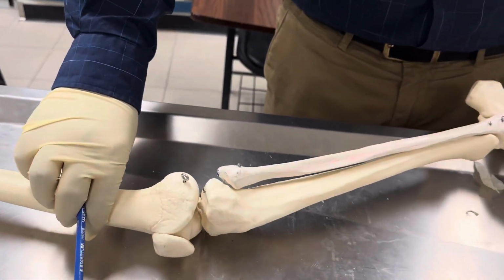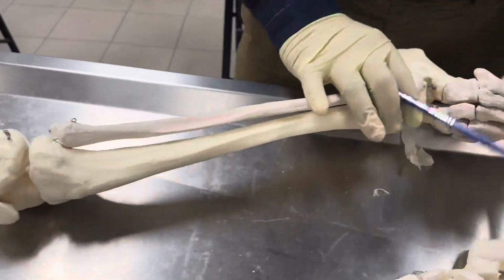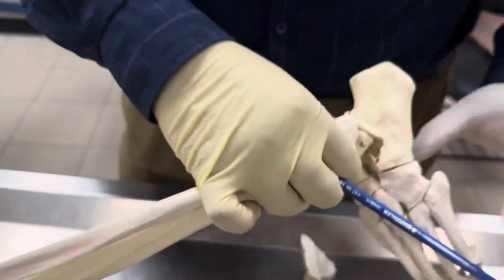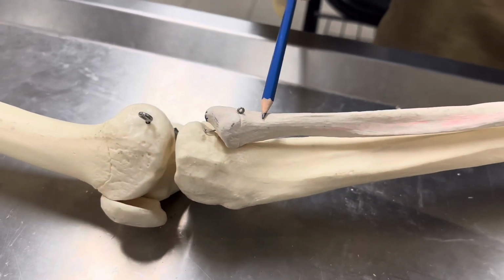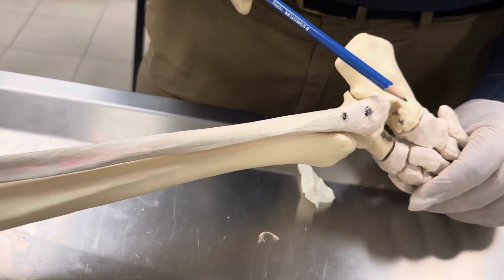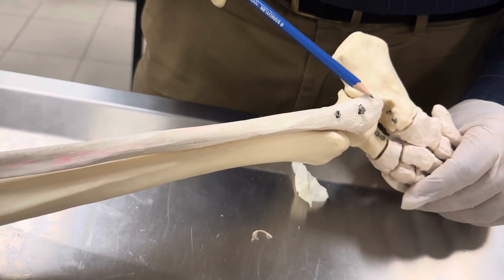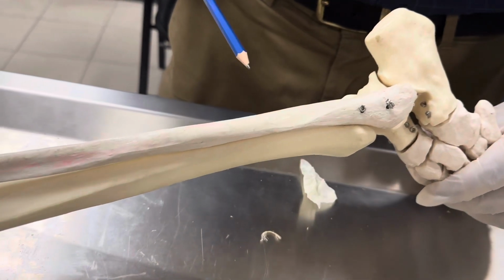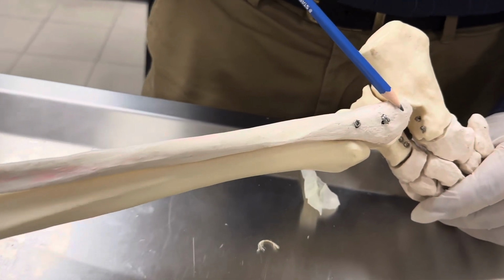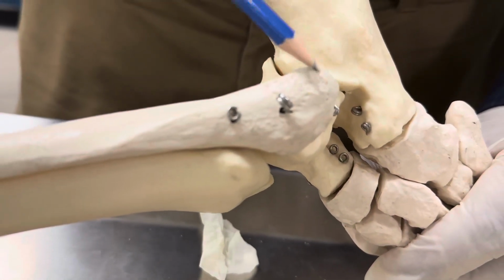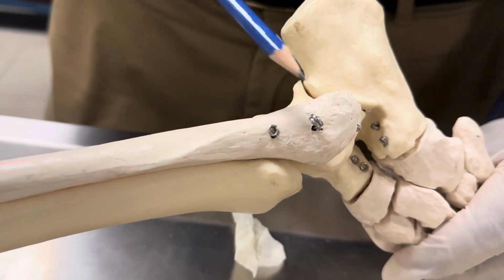Now coming to the fibula. Again it is a long bone. It has the head, neck, and the lower end. The lower end again is expanded and it forms the lateral malleolus. So the lower end of the tibia is the medial malleolus, and the lower end of the fibula is the lateral malleolus. So it's important here. This is the lateral malleolus.